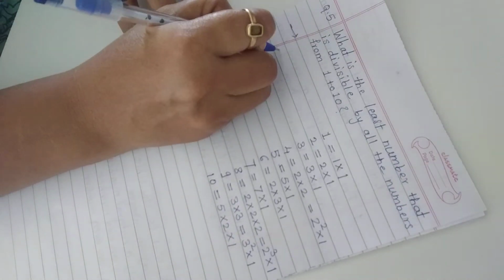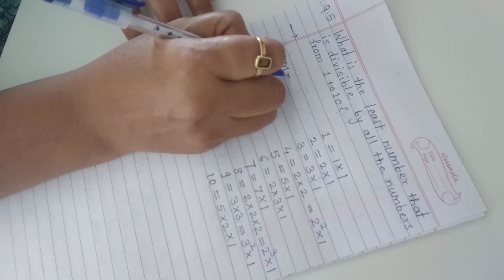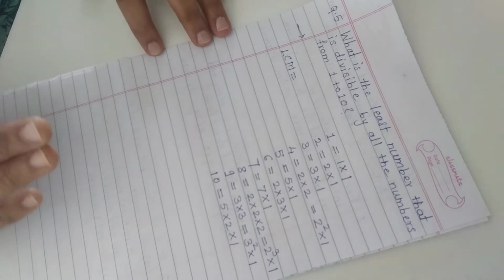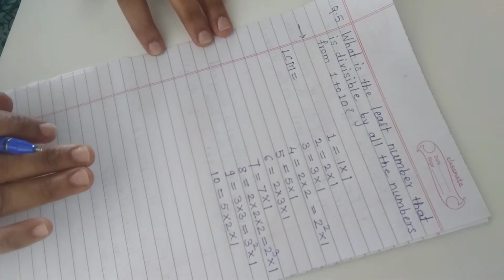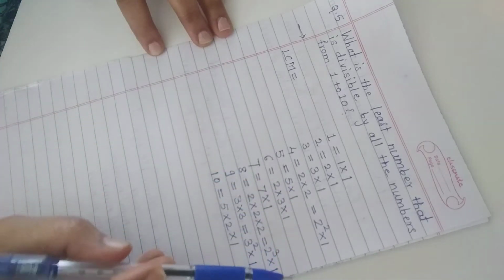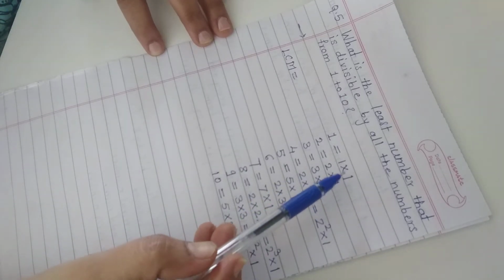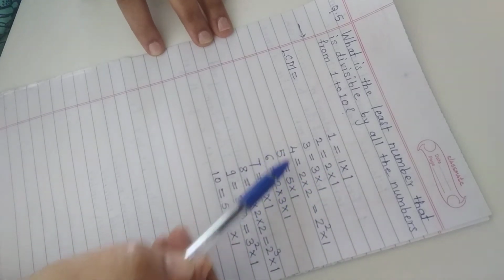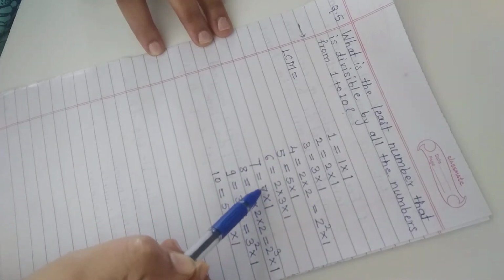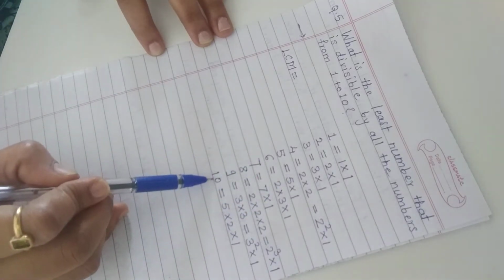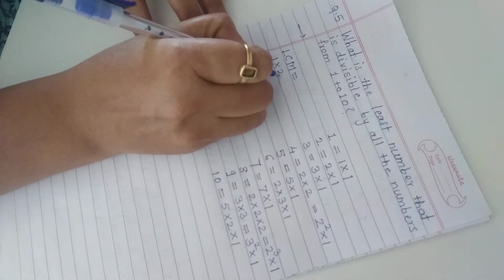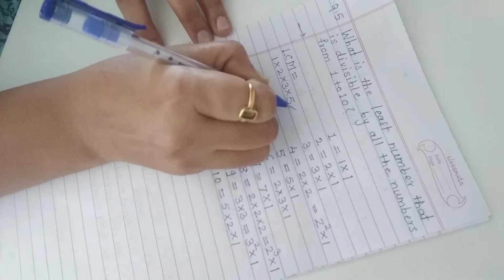Now we know that the LCM of given numbers is the product of the greatest power of each prime number. Now here we have to write each prime number first. How many prime numbers have come here? Numbers are 1, 2, 3, 5. 4 is not a prime number, then 5, then 7. 8, 9, 10 are composite numbers. So write down the product of these primes: 1 into 2 into 3 into 5 into 7.